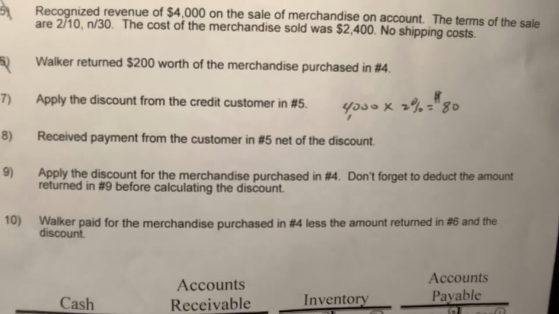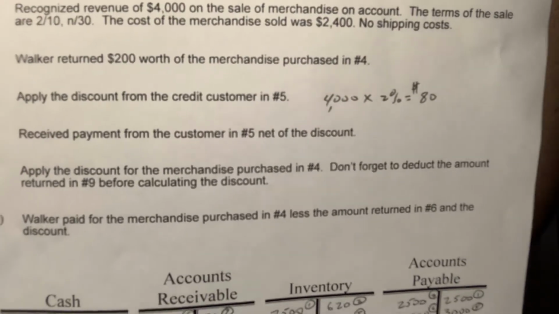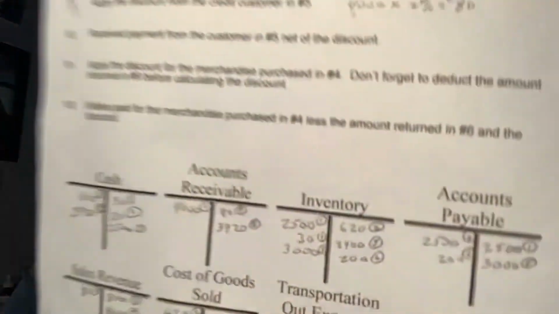And if you look at step 8, what does it say? Step 8 says received payment from the customer in 5 net of the discount. Well, we just figured that out. So step 8 means that we're going to record $3,920 as an increase to cash, and $3,920 as a decrease to accounts receivable, which should basically clear their balance out.